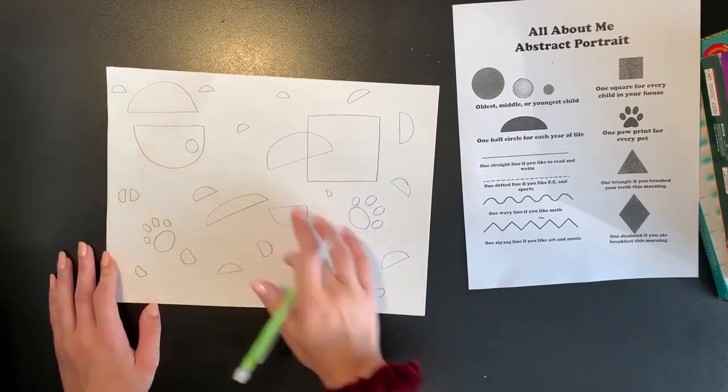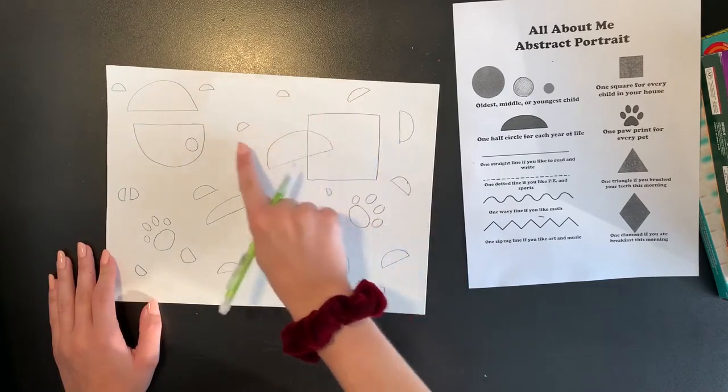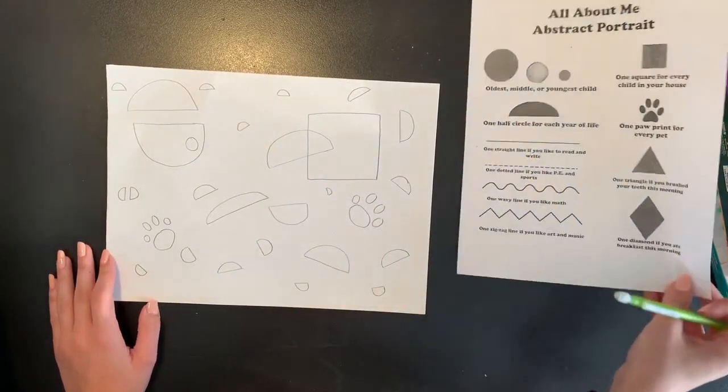Now I have a half circle for every year of my age. So like I said, if you're 7, you're going to have 7 of those. If you're 8, you'd have 8, and so on.